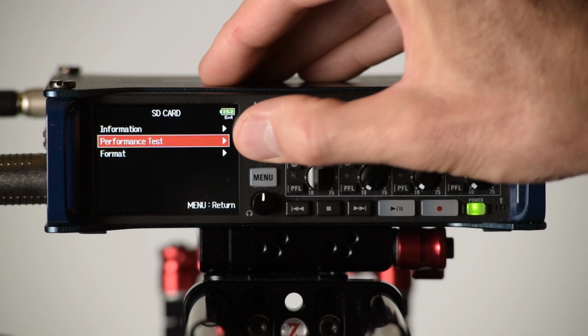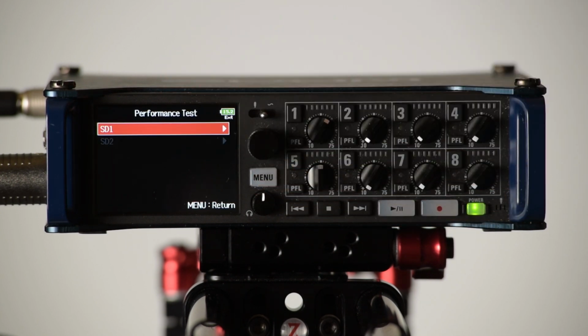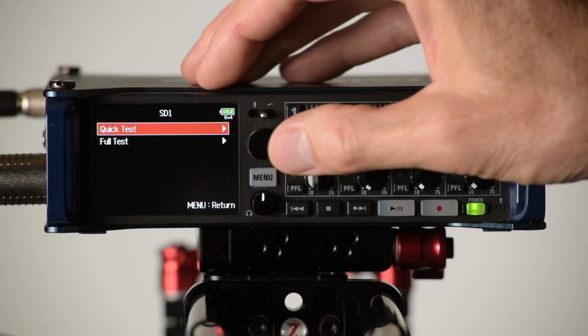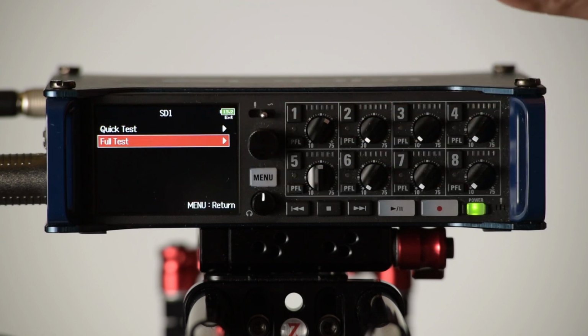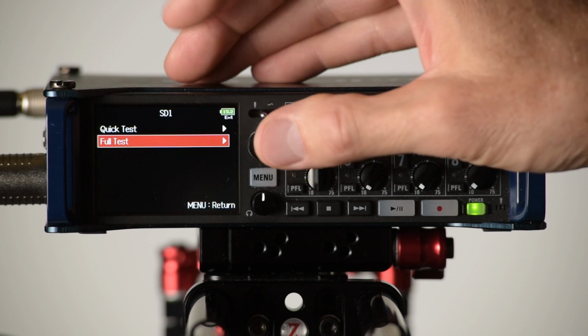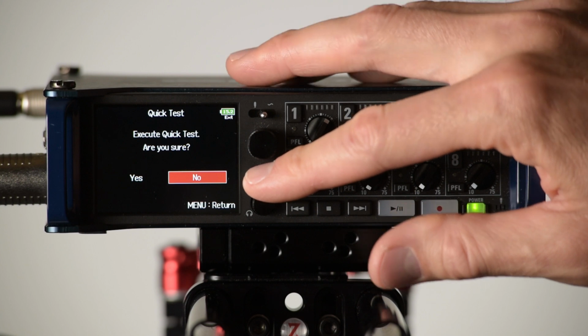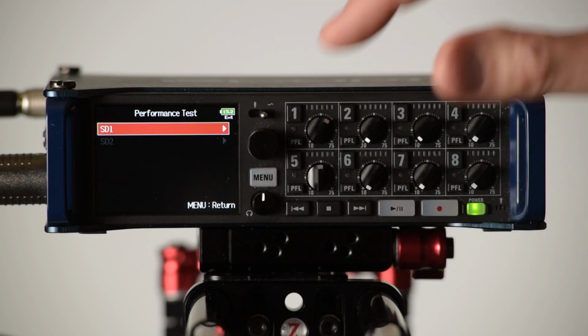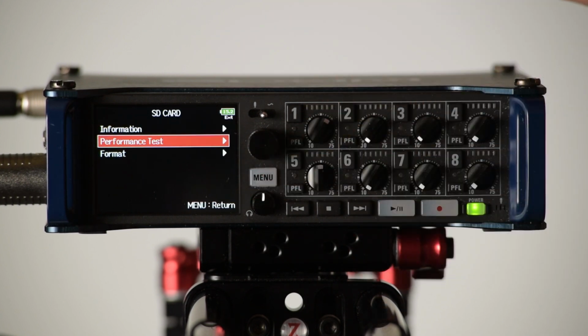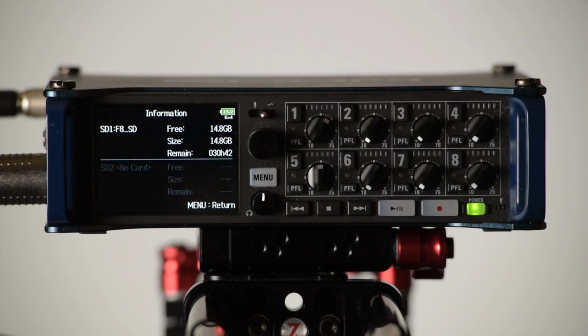You can also do a performance test if you have an SD card and you're not sure, or you suspect it may not be working right with the Zoom F8. You can have it test here. The full test takes quite some time, so you need to have a lot of patience for that. Depending on the size of the card, it can take 20 minutes, maybe even longer. A quick test is probably what you'll want to do. It'll evaluate the card and make sure that it's going to work well enough for the Zoom F8.